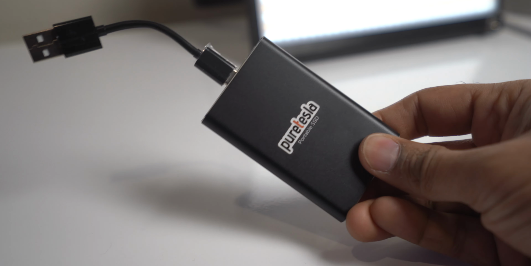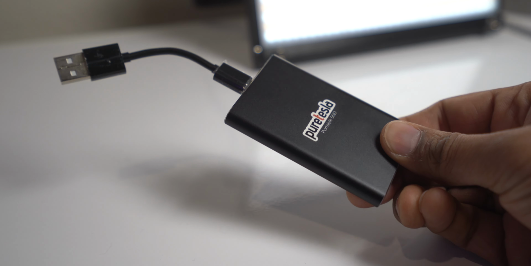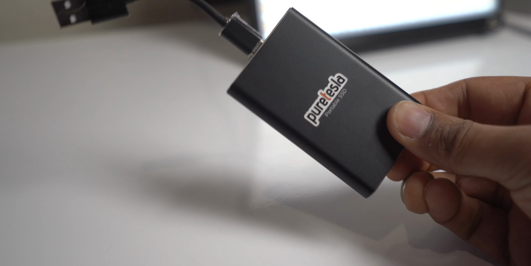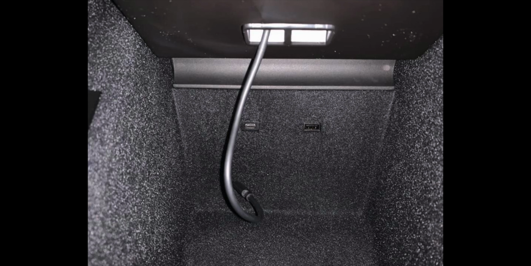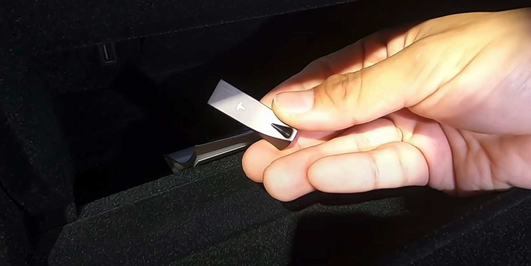Now, I've been using an SSD from Pure Tesla as well, and it's been performing awesome. That has been paired with a hub. As you guys may or may not know, in the Model 3 and the Model Y, Tesla's a little stingy with their USB ports. In their latest vehicles, their 2020s and newer, there's a USB drive in the glove box, which is meant for the dash cam footage drive. It's where you would put your SSD or your flash drive because you can lock your glove box. But prior to that, there was no way to secure your drive.